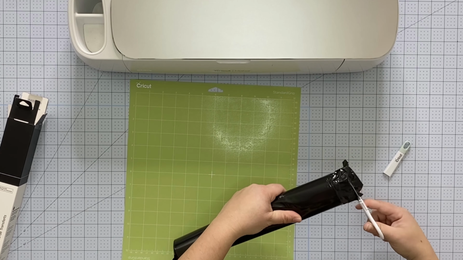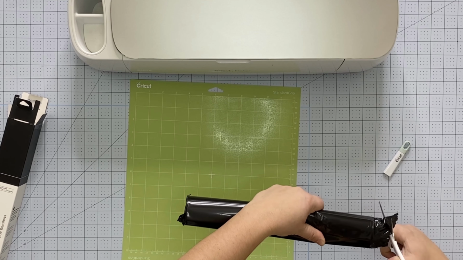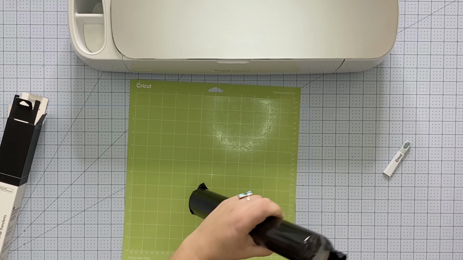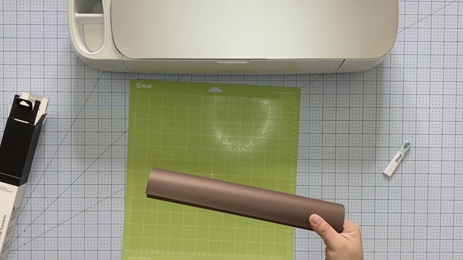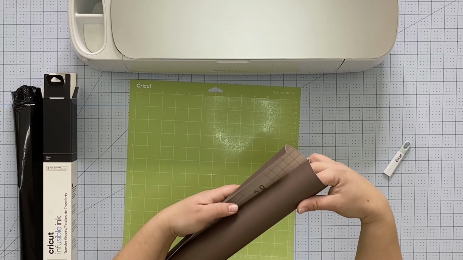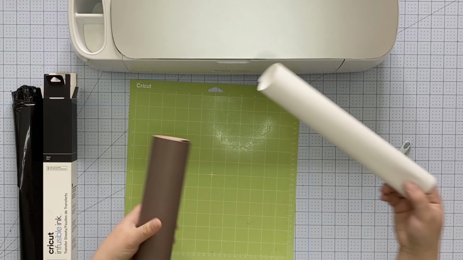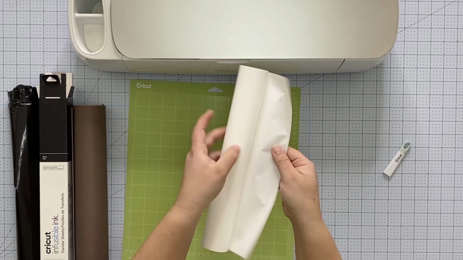Now, one thing you want to be really careful with the Infusible Ink is that your hands are nice and dry and clean, because you could easily scratch off the Infusible Ink. As you see, here it is. This is black. Even though it looks brown, when you transfer it, it will get darker to that black color, but it does look brown.